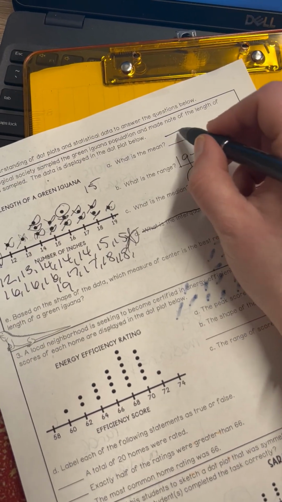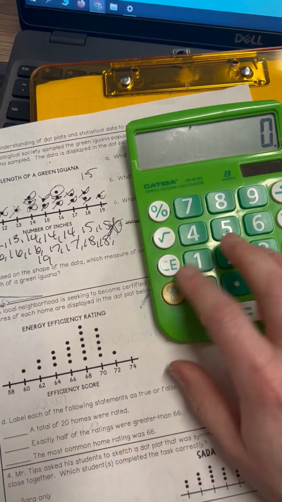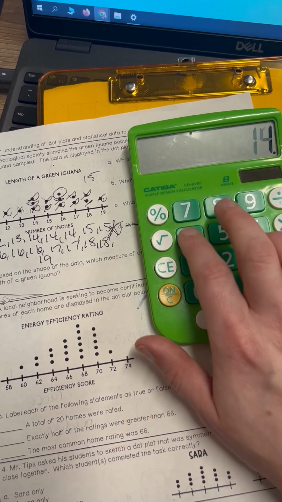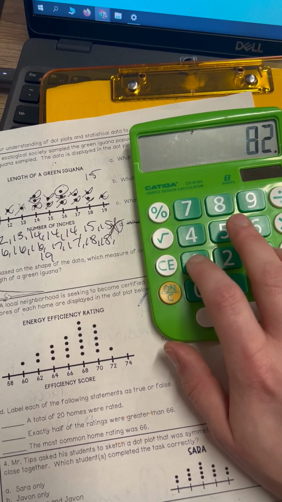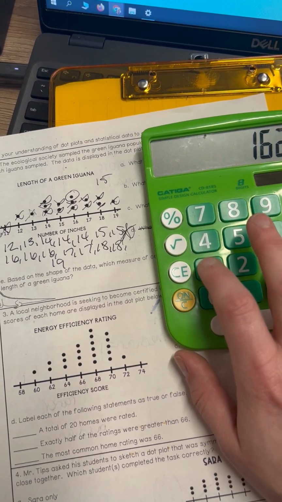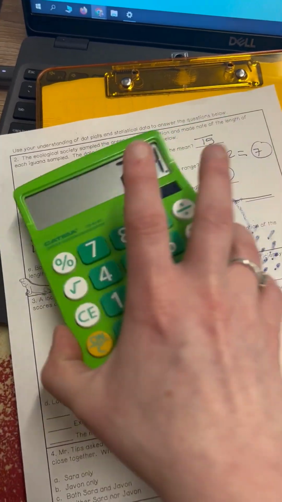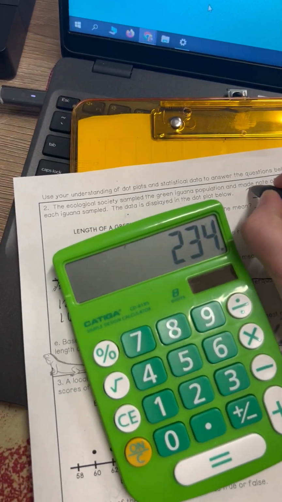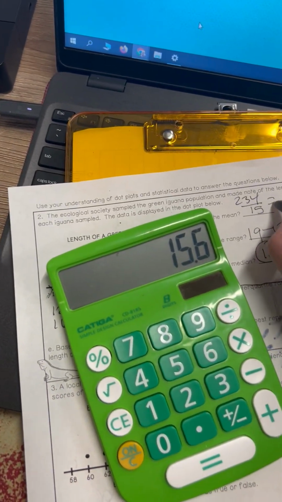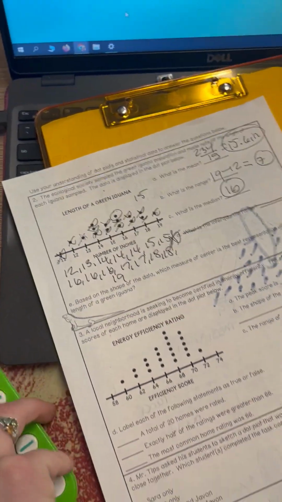So that means whatever the sum is, I know I've got to divide by 15. So you're going to add up all the lengths of the iguanas. 12 plus 13 plus 14 plus 14 plus 14 plus 15 plus 15 plus 16 plus 16 plus 16 plus 17 plus 17 plus 18 plus 18 plus 19. So that was 234, the sum of their inches, divided by the 15 iguanas. And so their mean, or their average length, was 15.6 inches long.